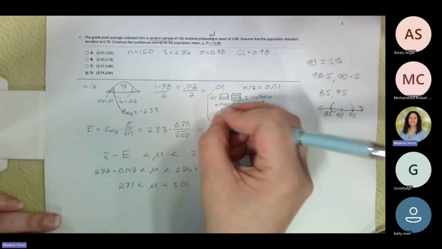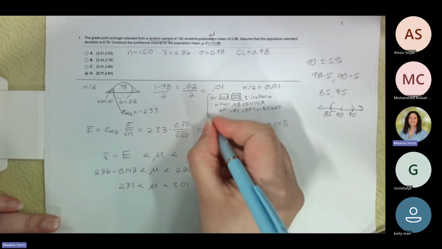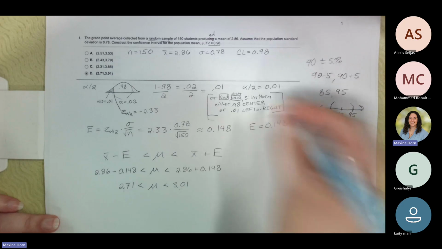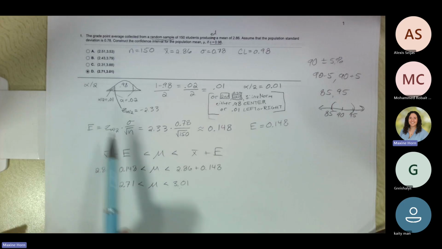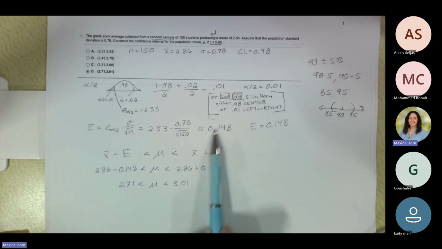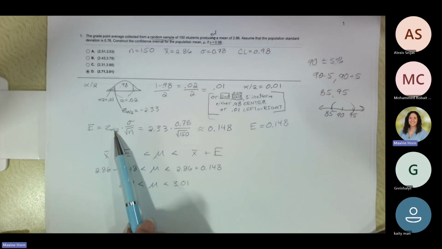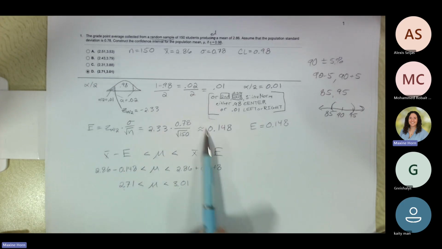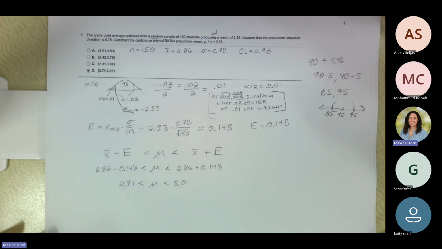I don't know why I wrote that down so far. But as long as you know that whatever z-score you get, you have to use the positive one of it, right? Because for our margin of error, we don't ever want a negative number. We always need to make sure that this is positive. So we can't use a negative z-score here, right? This has to be a positive z-score so that we get a positive margin of error. So we're going to subtract and add it.